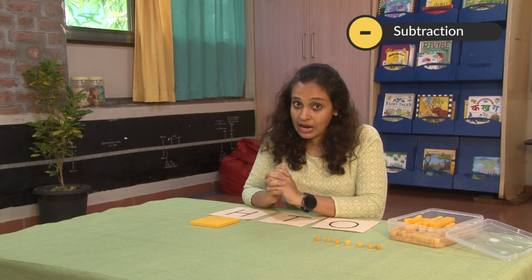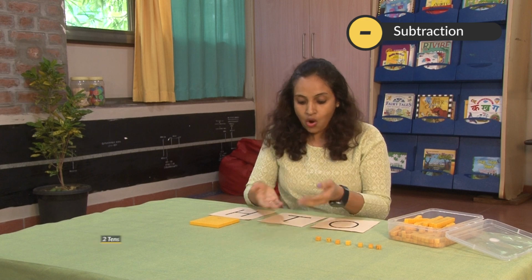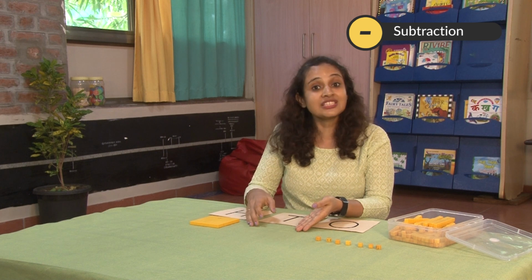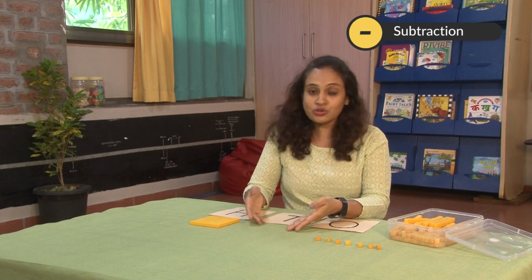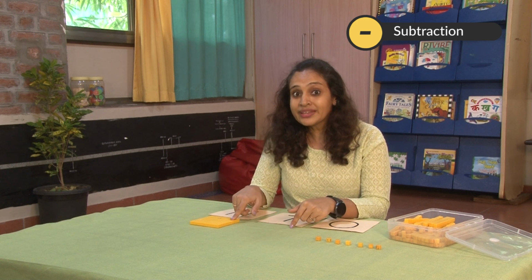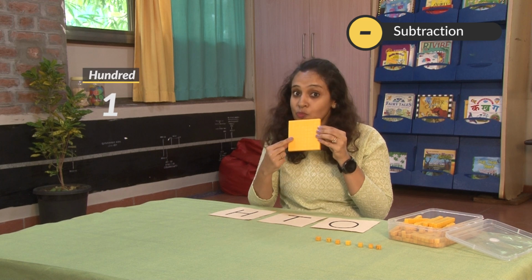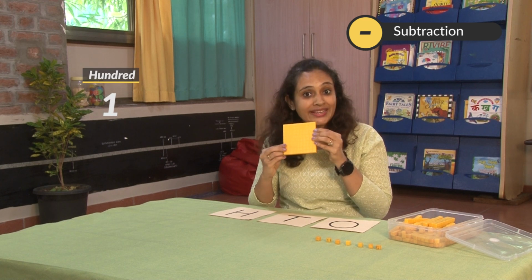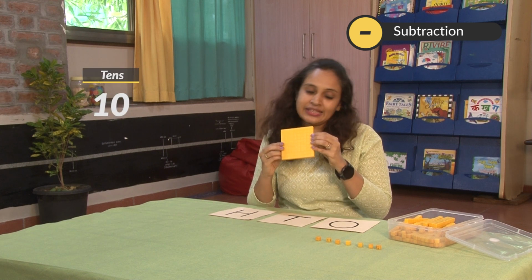Okay, now when I talk about 25 rupees of discount, I need to remove 2 tens, right? Yes. Oh, but I don't have any tens. That means I have 0 tens. Can I remove 2 tens from 0 tens? I cannot do that, right? So now what do I do? I use the same strategy. I will regroup my 100. So when I regroup my 100, what do I get? You are right. I get 10 tens. Let's do that.